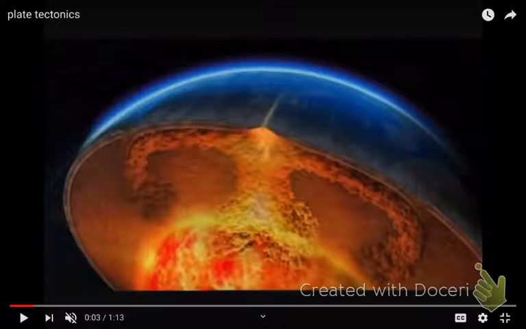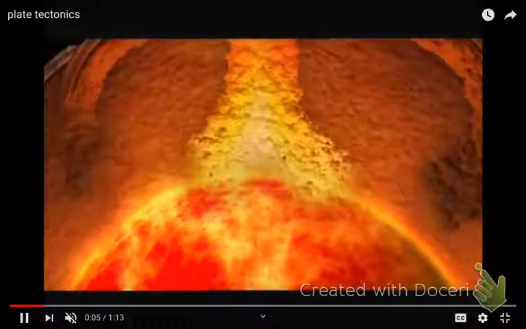I don't know how well this video will stream over to y'all through Dorsey, but the link is on the slide that we just left. It's a really cool illustration, I think, because it shows you the earth cut in half. So you can see the core down towards the middle. You've got the mantle and you've got the crust on top. Now, when I play this, you can see the convection currents that are going on in the mantle.